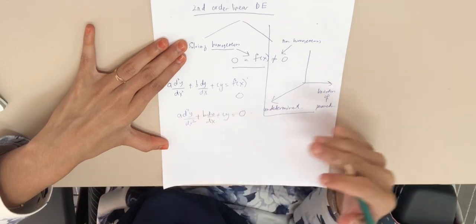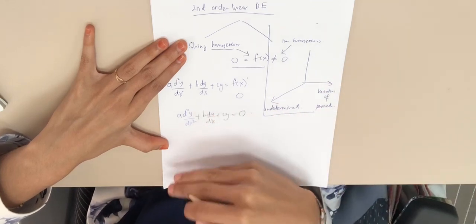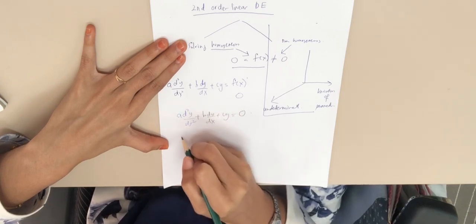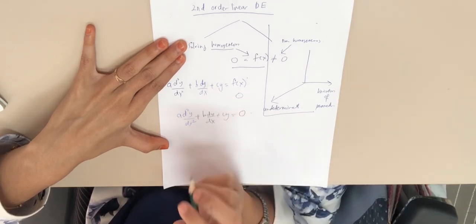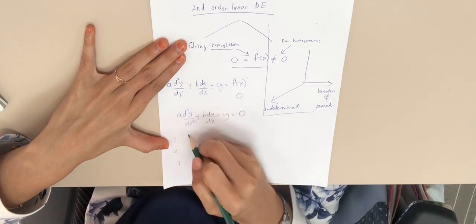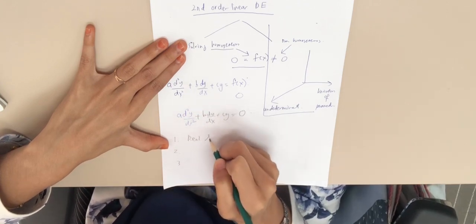Okay, so there are steps to solve it, but before that, I will write the table first. You have three conditions. The first condition is real and distinct.